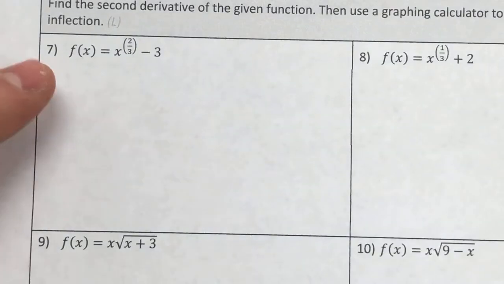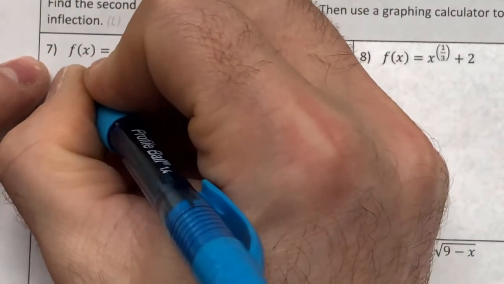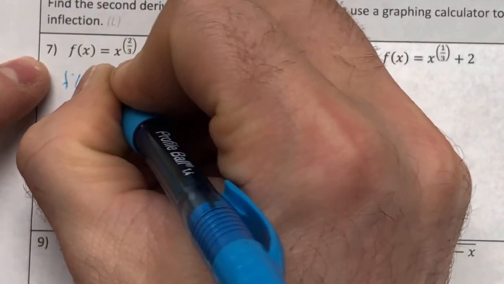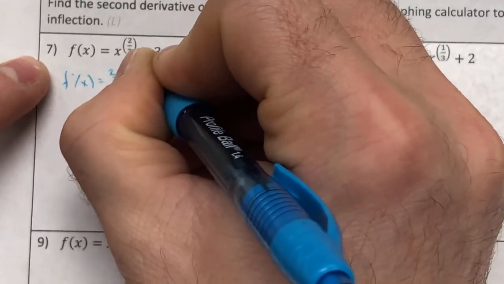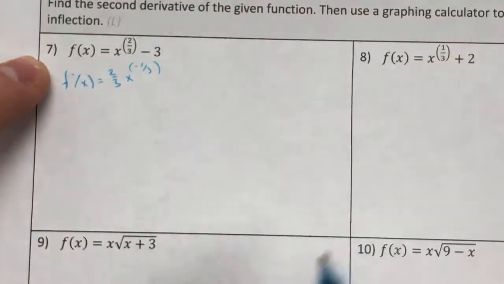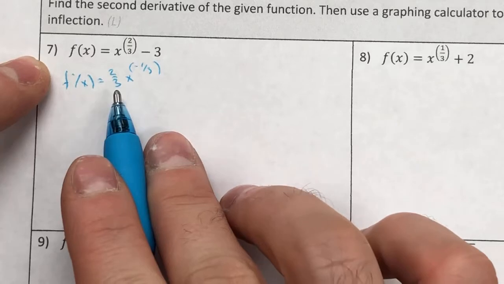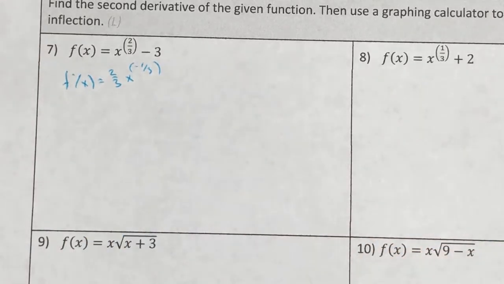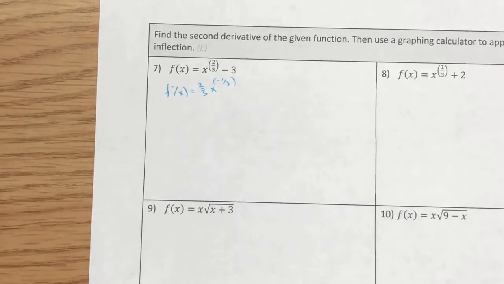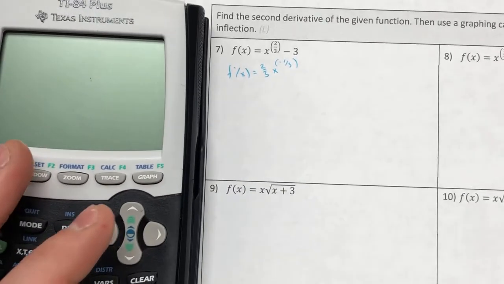Number 7. The first derivative isn't going to be too terribly bad. Our f prime of x is going to be 2/3 x to the negative 1/3, and then the 3 disappears off. Now, this graph is all we need to find those points of inflection without having to go into the second derivative. And how do we do that exactly? Well, let's take a look.